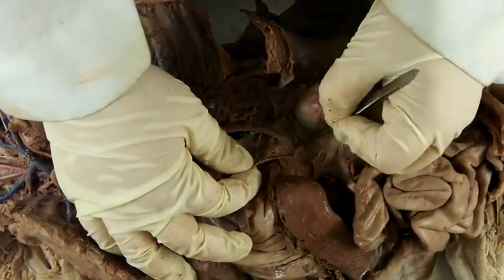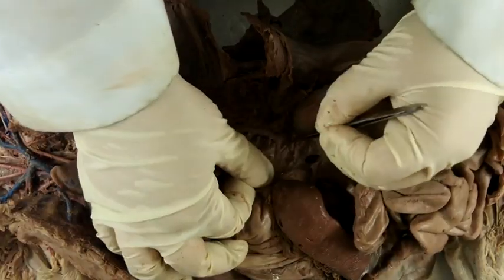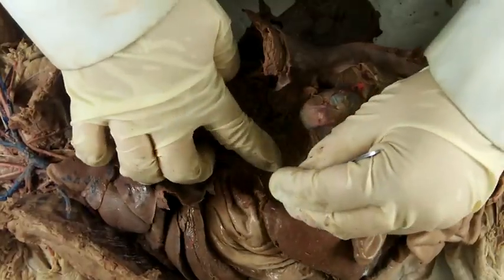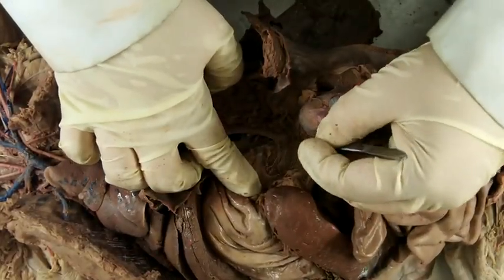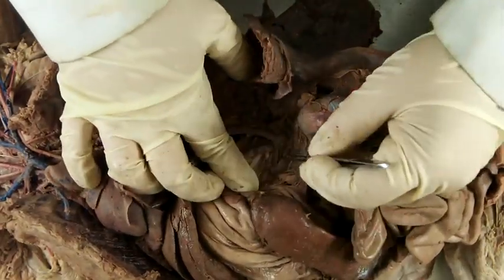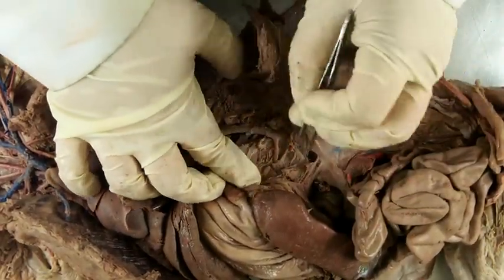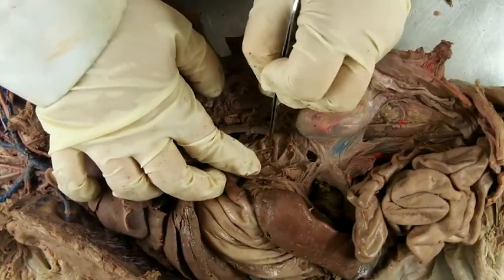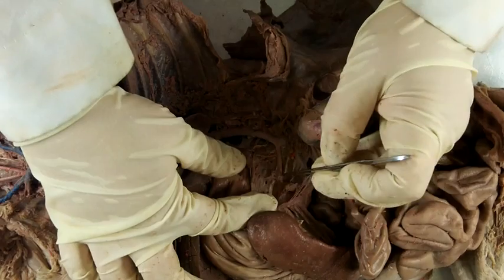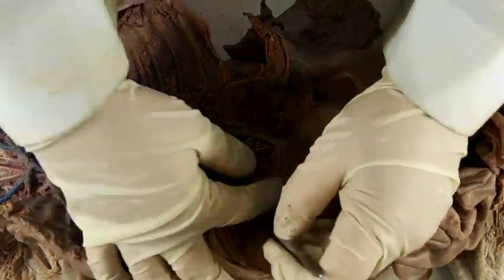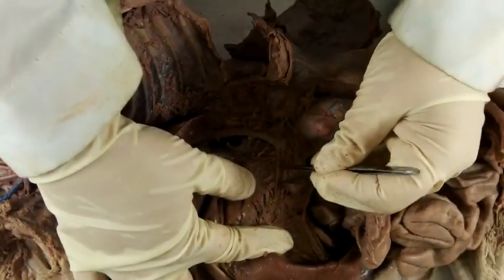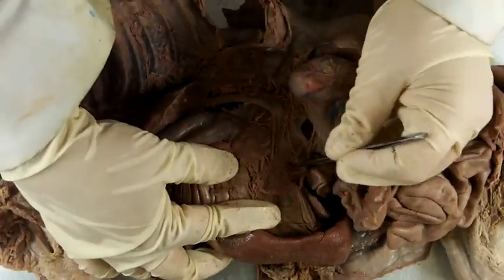Using that as a guide, you can start to remove connective tissue. Almost immediately upon passing through the diaphragm, you'll get your first artery, the celiac artery. Be careful as you do these dissections because there are some small arteries coming off of the celiac that you need to know. Carefully clear these away, following the guidelines in your textbook to expose those structures.